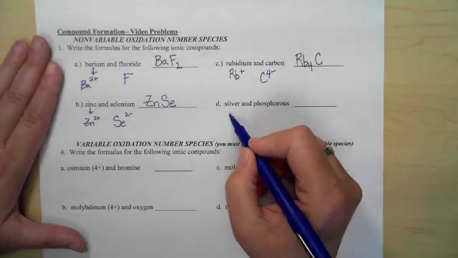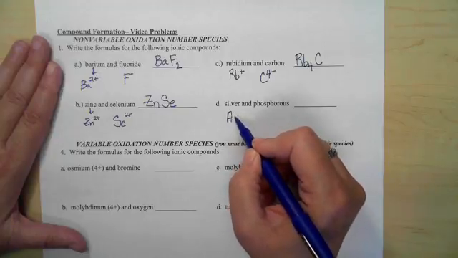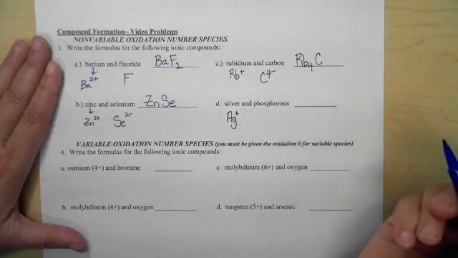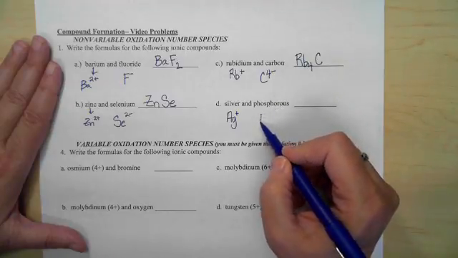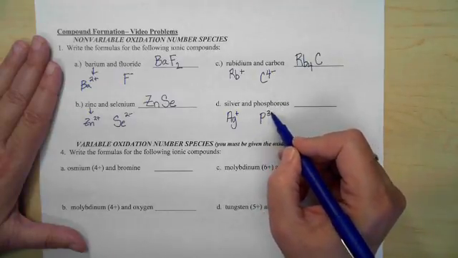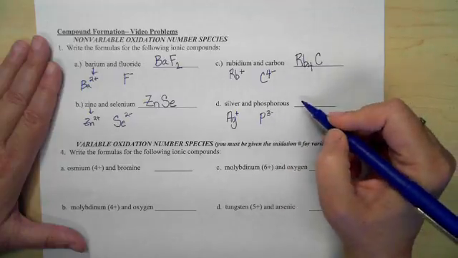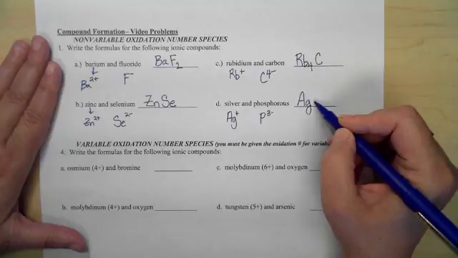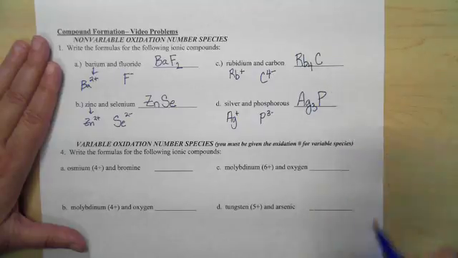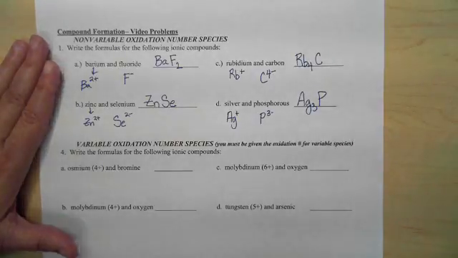Silver is one of the other three species that are transition metals that we said was non-variable, so we know silver is 1+. Phosphorus is in the same family as nitrogen, so it will be 3-. So the smallest number both of these can go into is Ag3P, so 1 and 3.